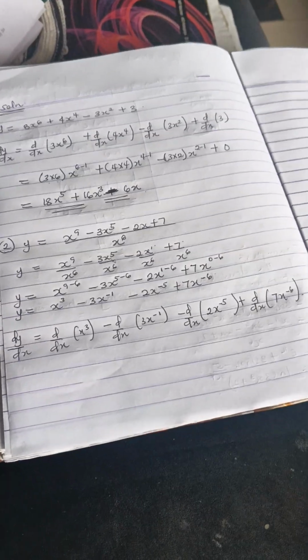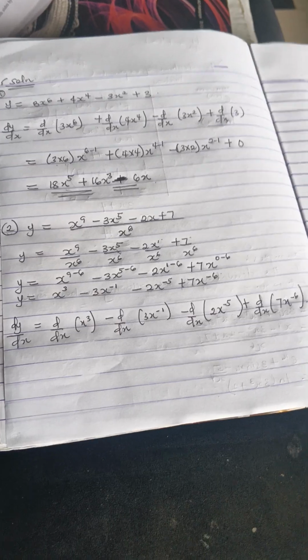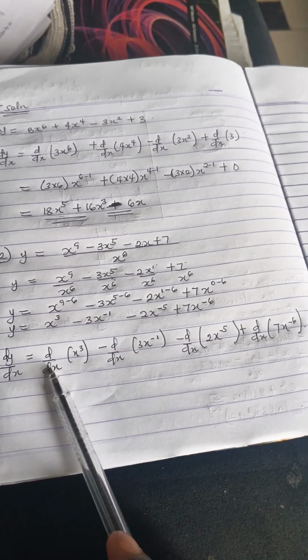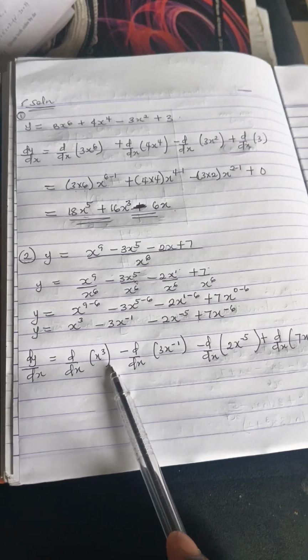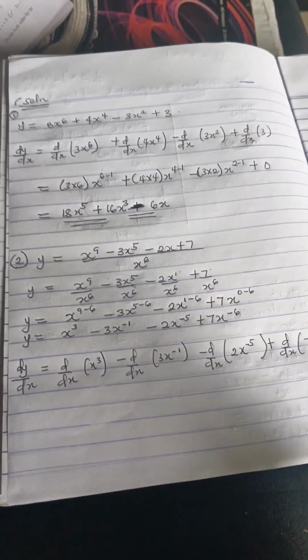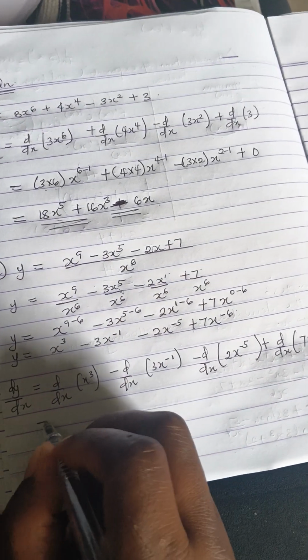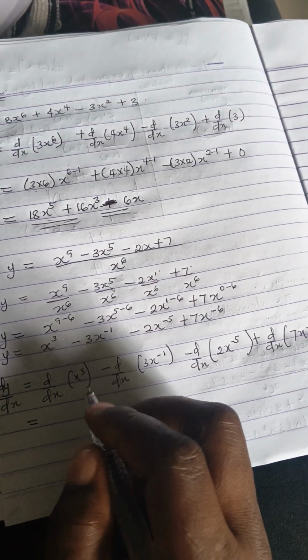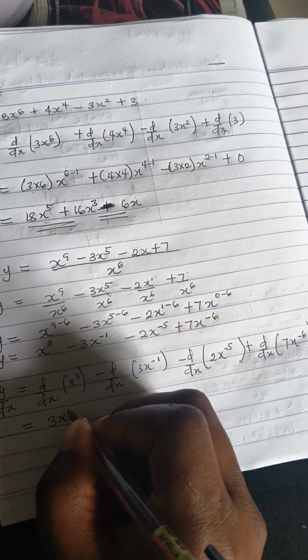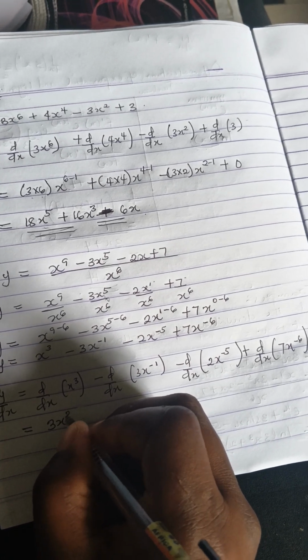I'm very certain that by the time you practice more questions, there might not be need for you to be writing d/dx of x raised to the power 3, d/dx of, you just differentiate directly from what you have here. So from this now, if you differentiate x cubed, what do you have? It becomes 3x raised to the power of 2.